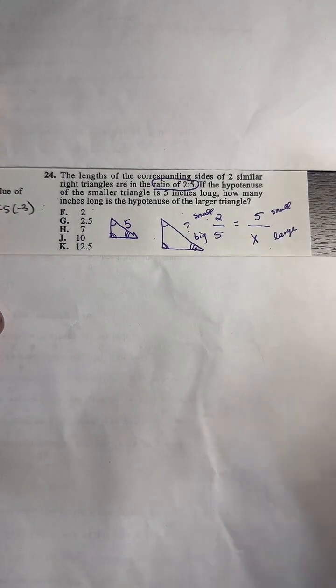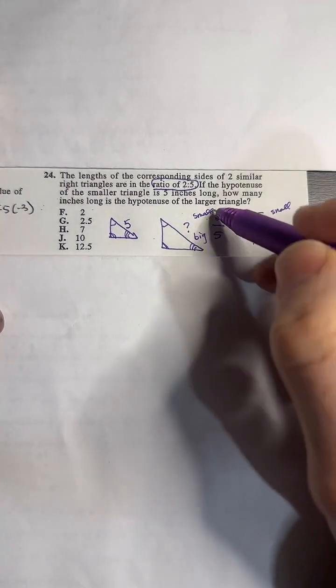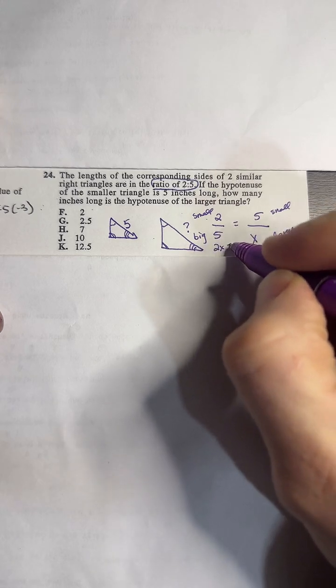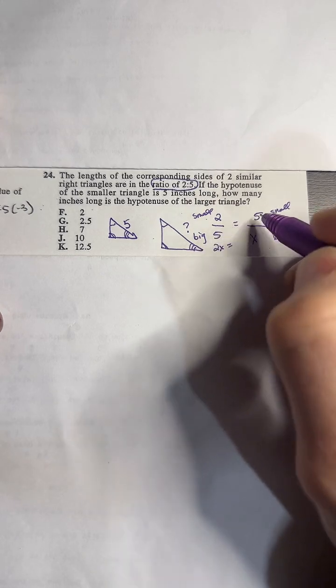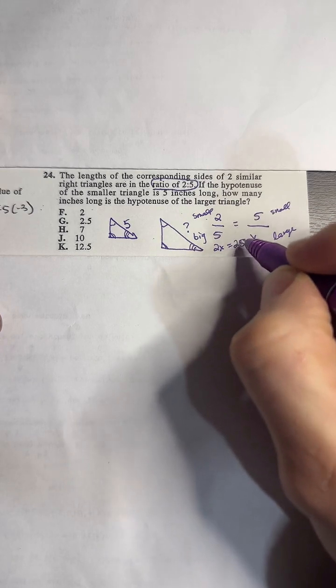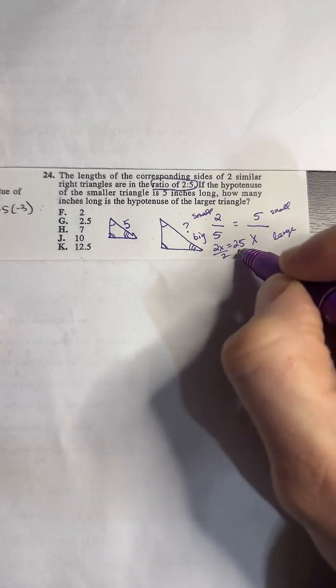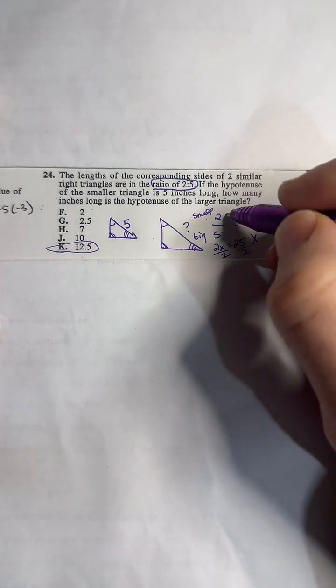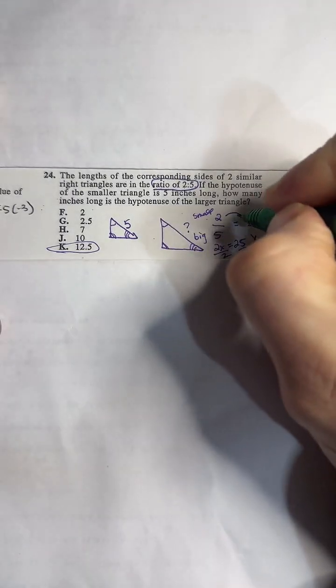From here, we can cross multiply. So 2 times x is 2x, equals 5 times 5, which is 25. Divide by 2, and we get x equals 12.5. You can set up a ratio. Another way: what do I multiply 2 by to get 5?